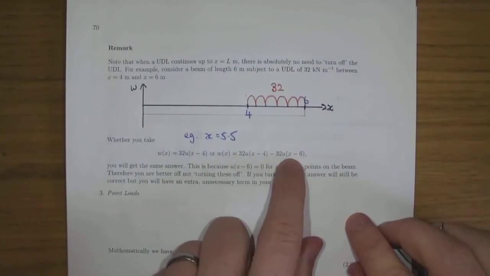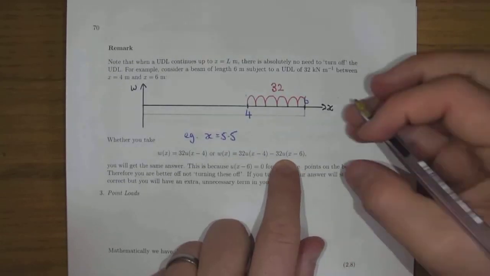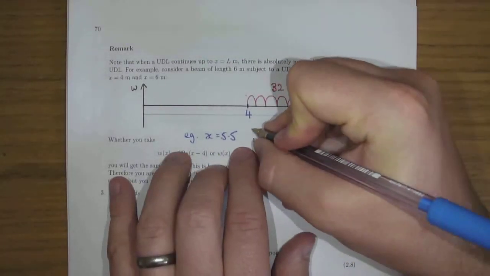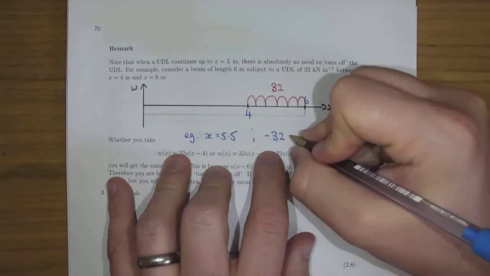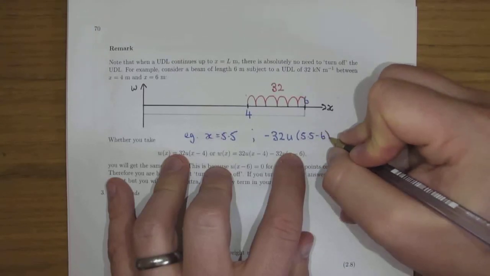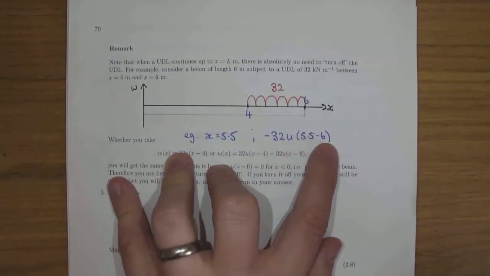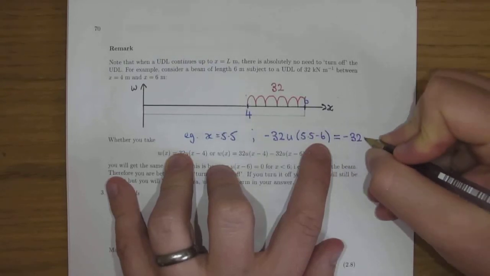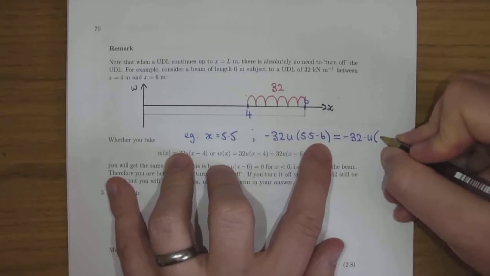this bit is always going to be 0. So at x equal to 5.5, minus 32, u of, say, 5.5 minus 6, and this 5.5 minus 6 is minus a half, so this is minus 32 times u of minus a half, just something negative.